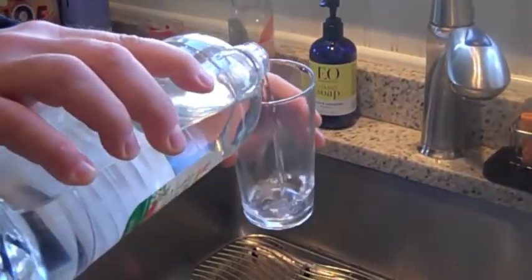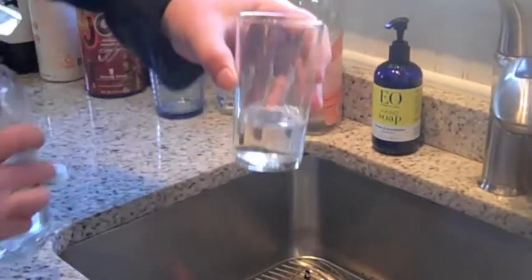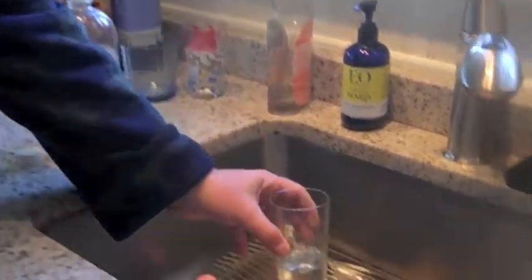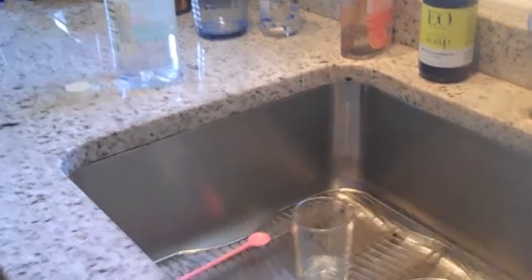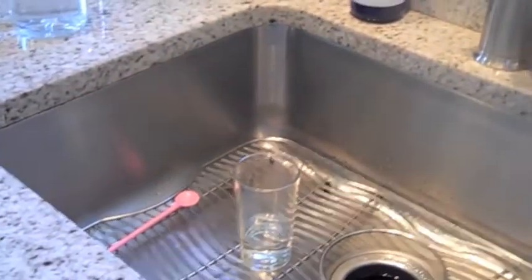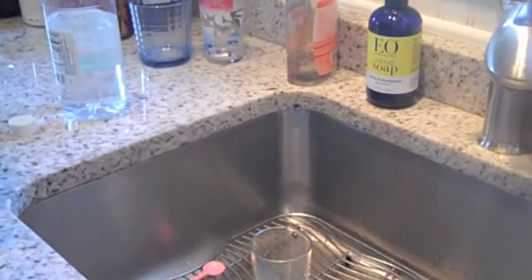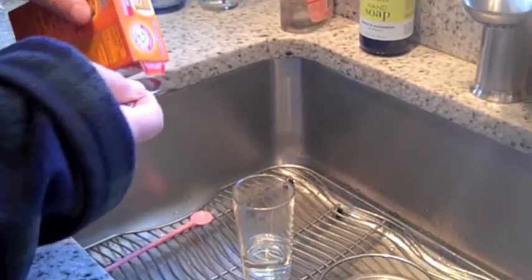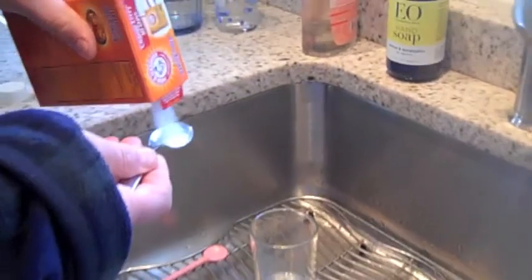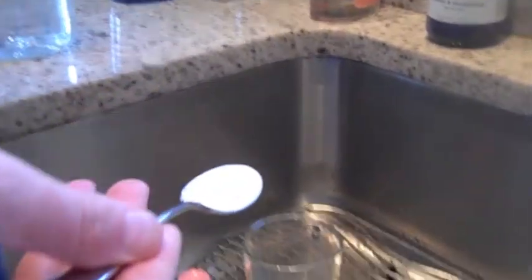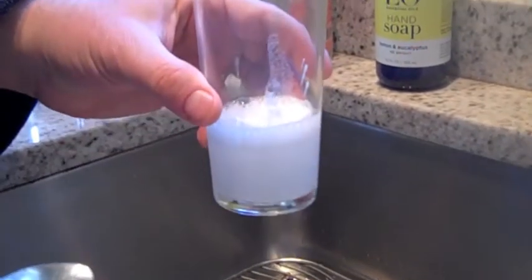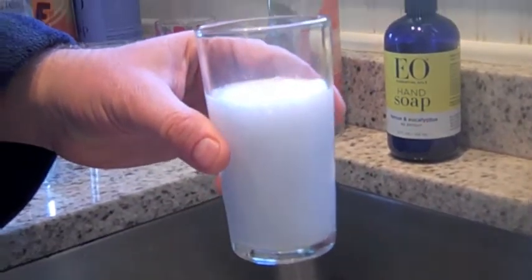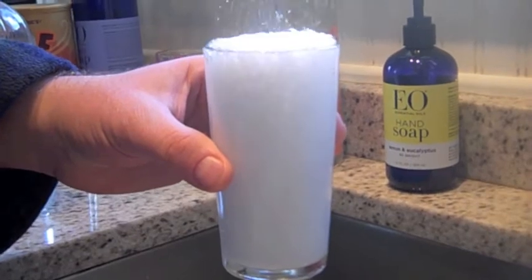All right, so let's put some vinegar in this glass. And you want to do this over the sink. Try this at home, but remember to do it in the sink, otherwise you'll make a mess and your parents will not be happy. Take a spoonful of sodium bicarbonate, add it, and carbon dioxide is released.